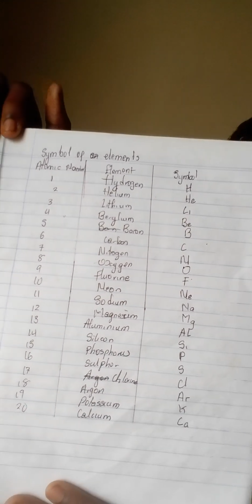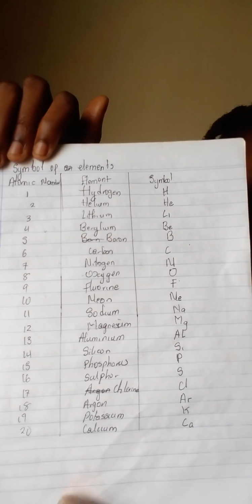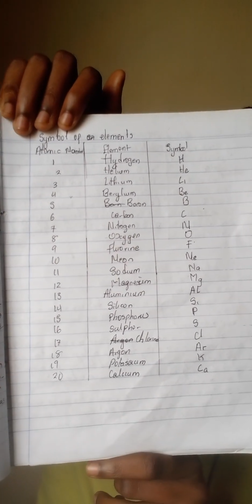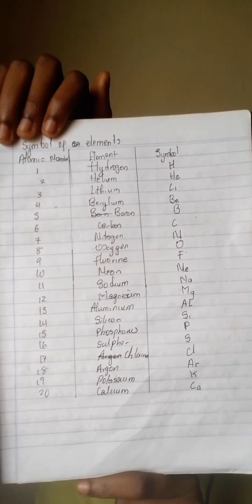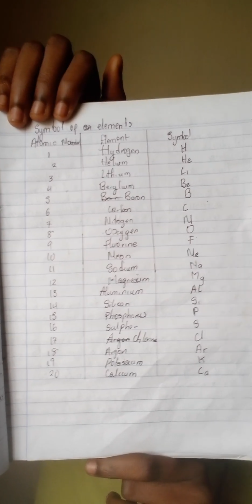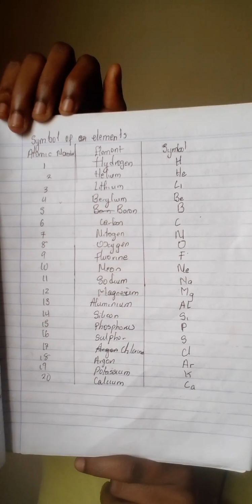The atomic number simply means the number they stand for. Since hydrogen is the first element, the atomic number will be 1 and the symbol will be H. Since helium is the second element, the atomic number will be 2 and it stands for He, and so on like that. So that's everything I've said, and that's all.